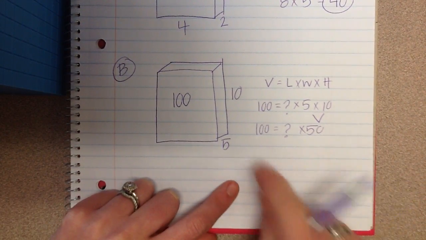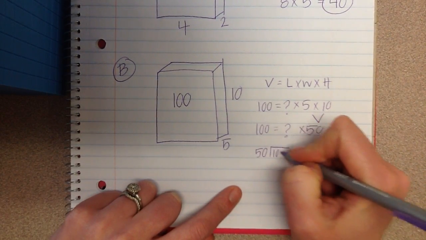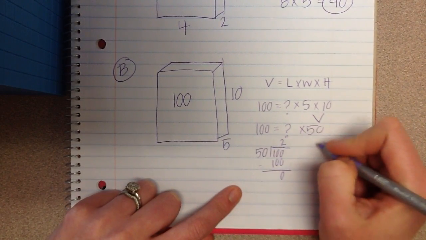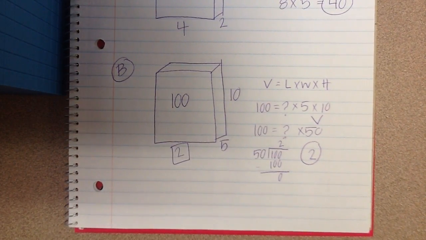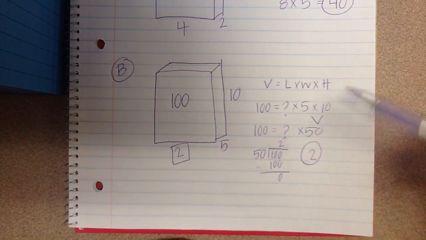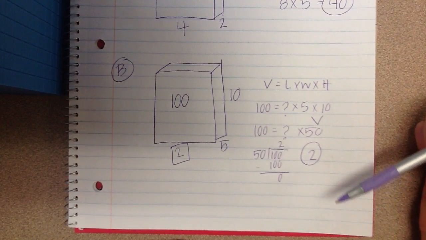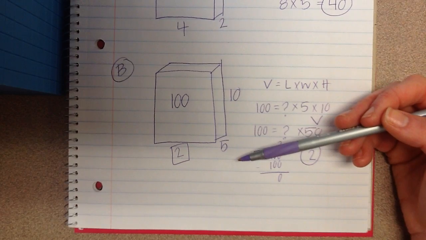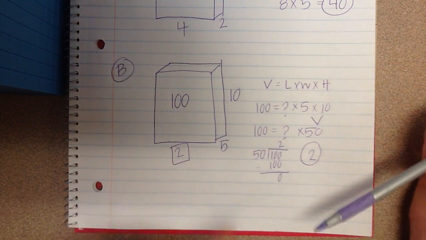What times 50 equals 100? Well, if I do 100 divided by 50, I'm going to get 2. So my answer would be 2. Okay, so what you're doing is you're applying the formulas that you know in order to get your answer. Now that could be that it says, you know, the length and the width are the same and the height is double the width. So then you're going to have to apply, okay, well, what is the width? And I need to double the other numbers that they told me.